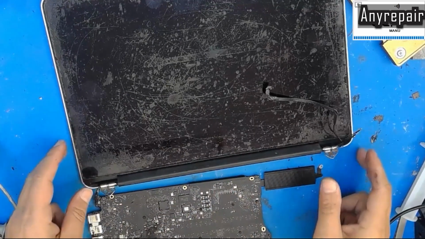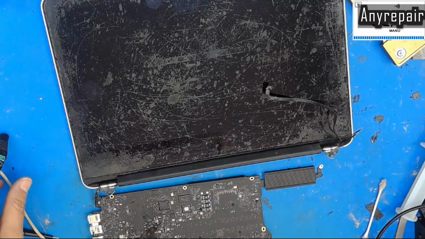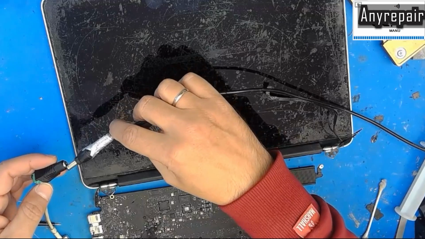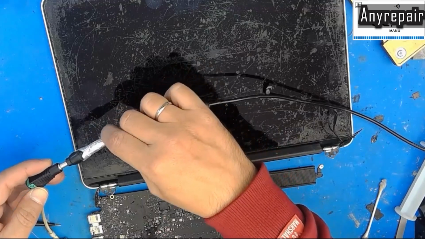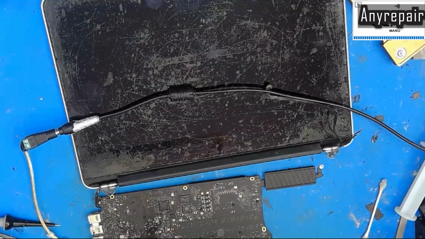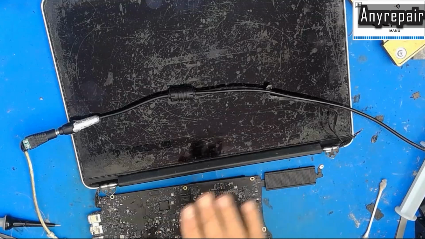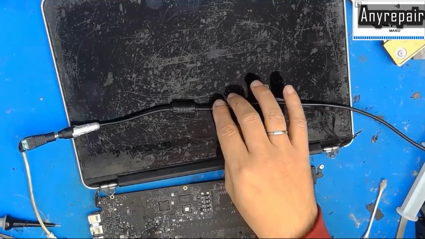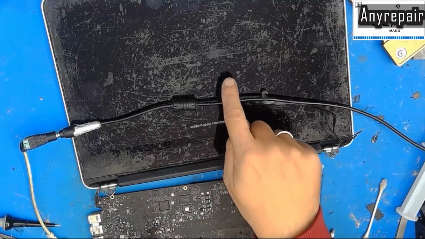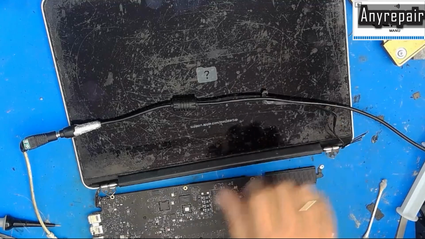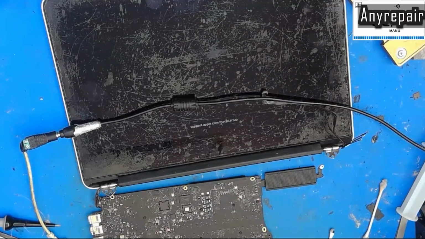Now we will plug in our charger and check if all we have done is good. I'm trying to plug. It is plugged. It's heating up. We have no disk, and that's a signal that we want to see on our screen. We are good. The damage has gone.